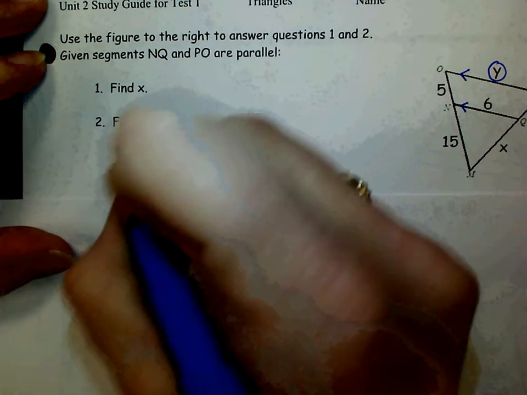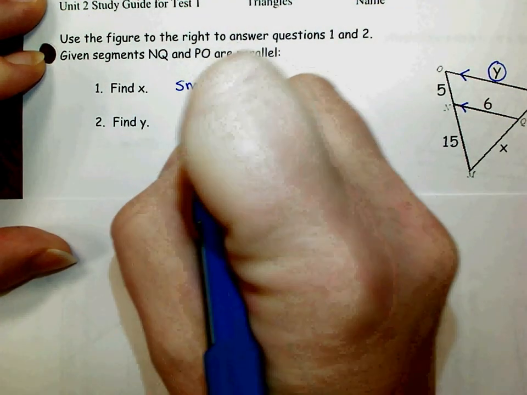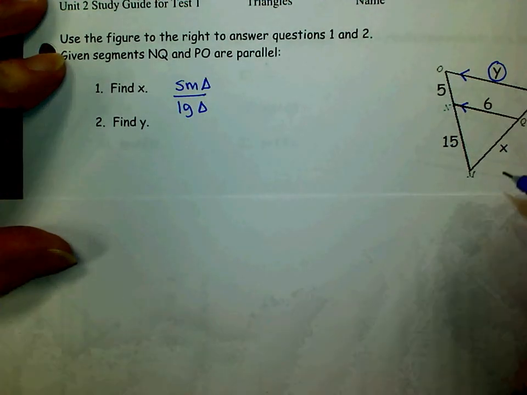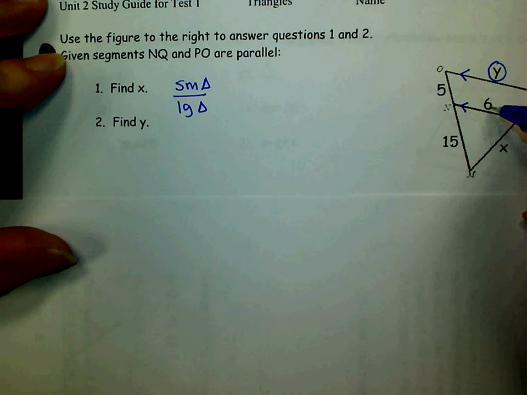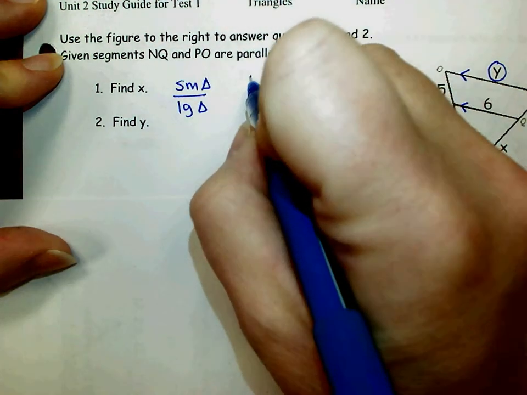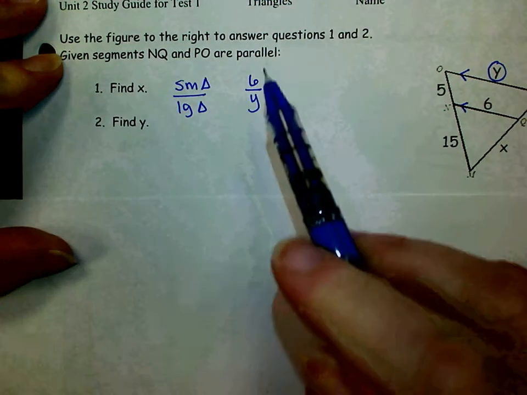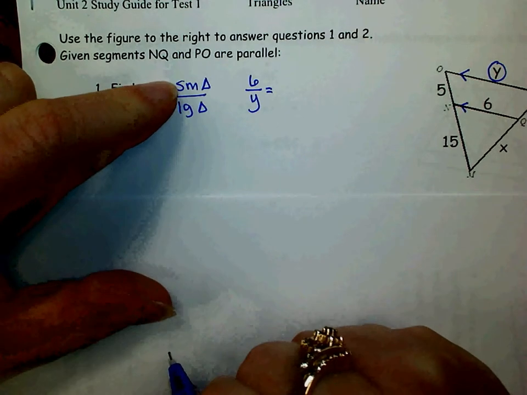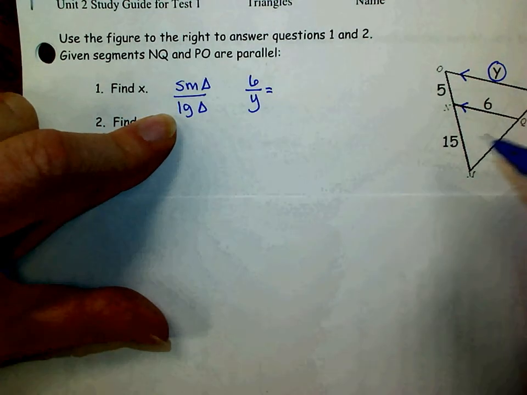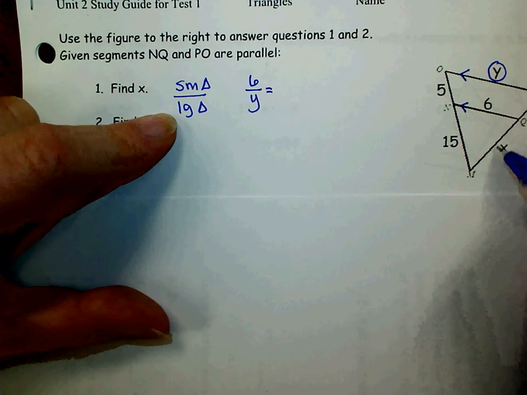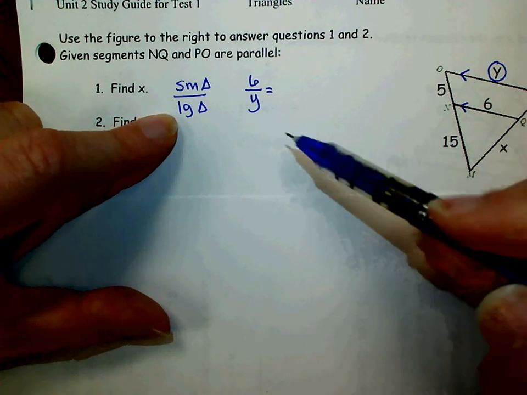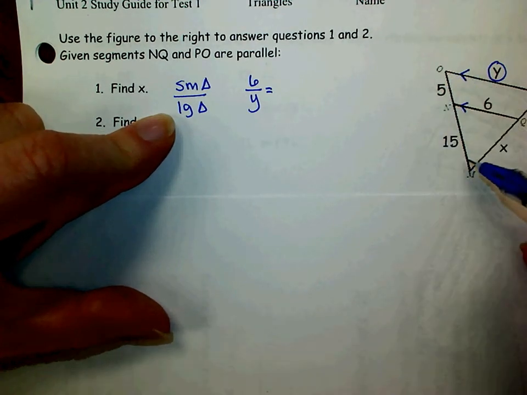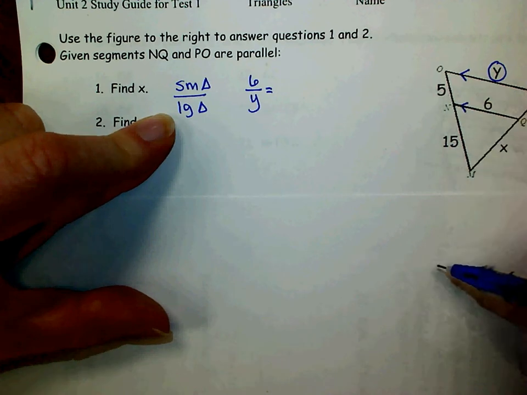So on this one, we're going to have to use a small triangle to large triangle relationship, not a part to part. So if I want to do small triangle over large triangle, I would put the 6 over the y, since those are the sides that correspond to each other. So my other ratio also has to set up as a small triangle over a large triangle side. You can use this side if you want to, but since you found the value of x, you could potentially get y wrong as well if you use a wrong value for x. So I would suggest using the side where you're given those numbers to use.